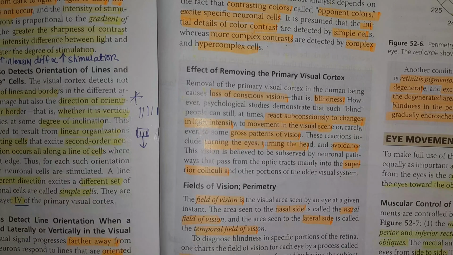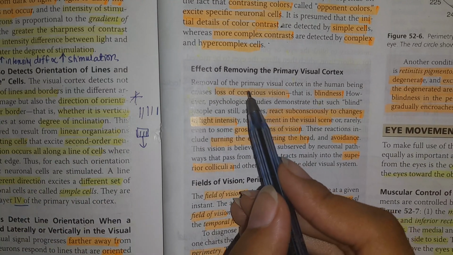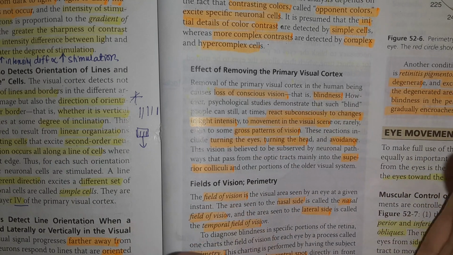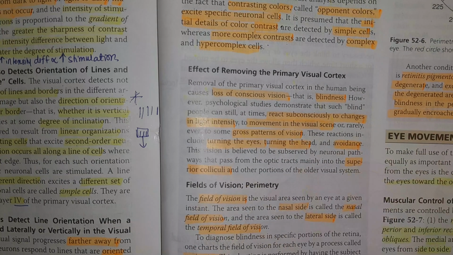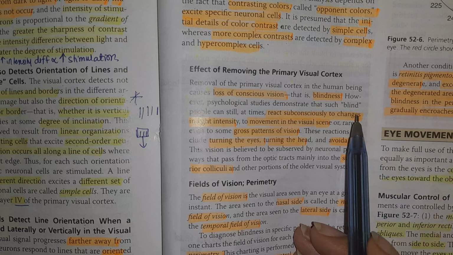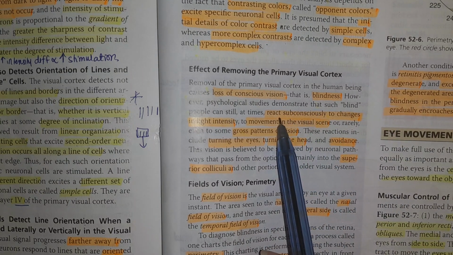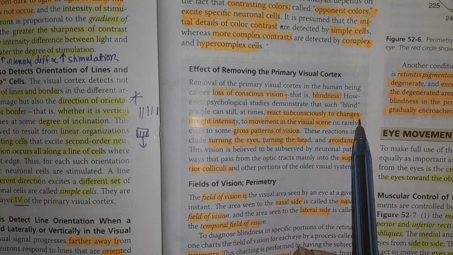Now what will happen if you remove the primary visual cortex? You will have loss of conscious vision, that is blindness. You will not be able to consciously look at a certain object. But if the superior colliculus is intact and the primary visual cortex is gone, then you will be able to react subconsciously to changes in light.